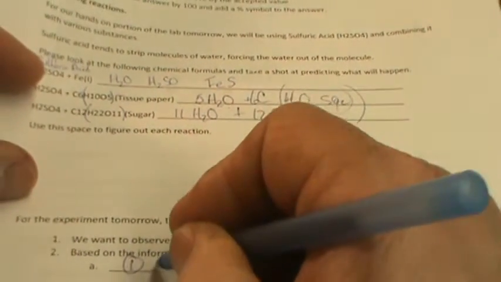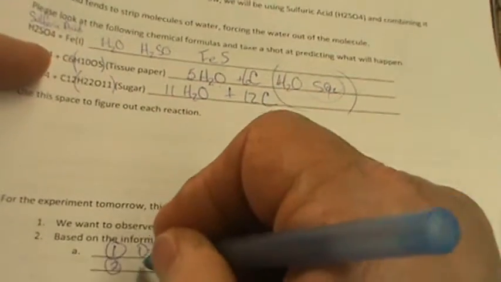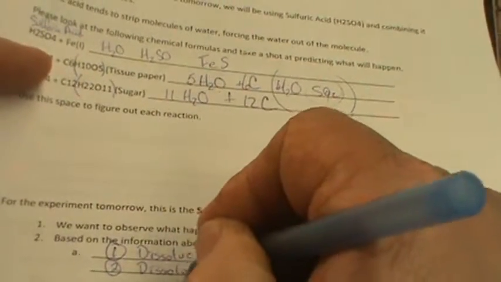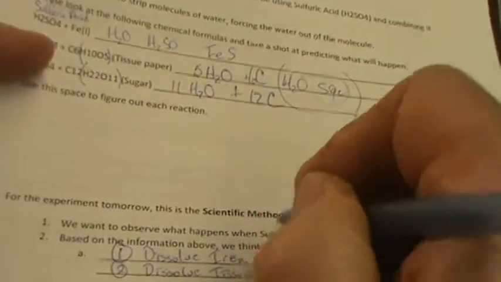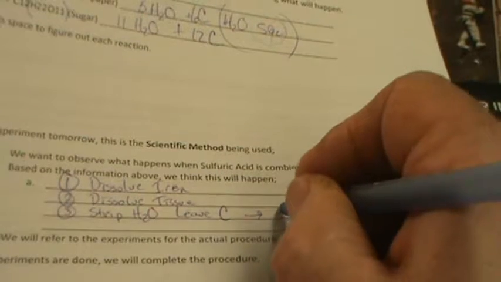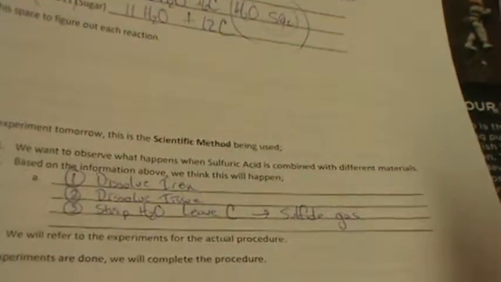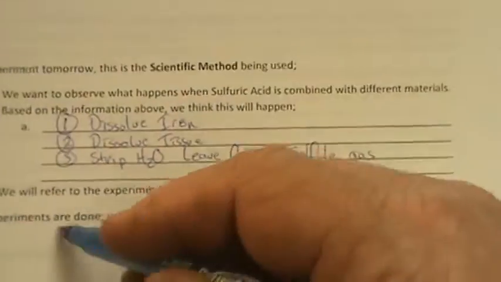Well, in the iron, we hopefully are going to dissolve the iron. In the second one, we hope we're going to dissolve the tissue paper. And in the third one, we want to strip the water, strip the H2O, and we want to leave the carbon behind. And we think we're going to get some kind of sulfide gas. We're going to get a rotten egg smell out of it. Then we'll refer to the experiments for the actual procedure, and we'll finish it up.